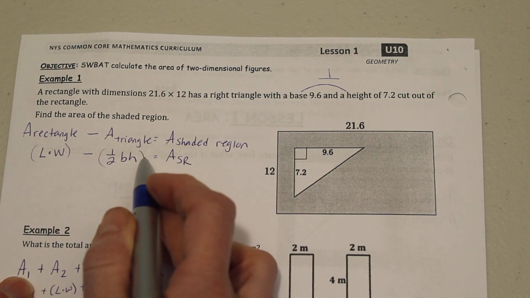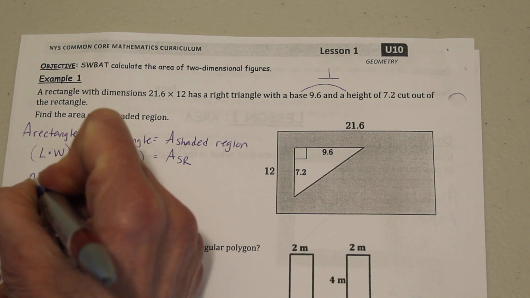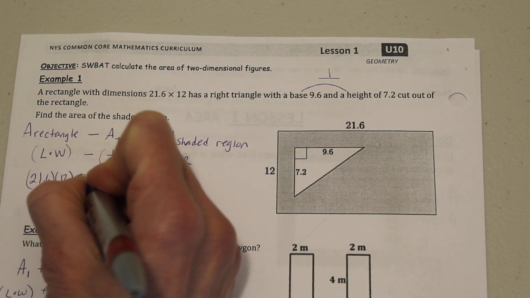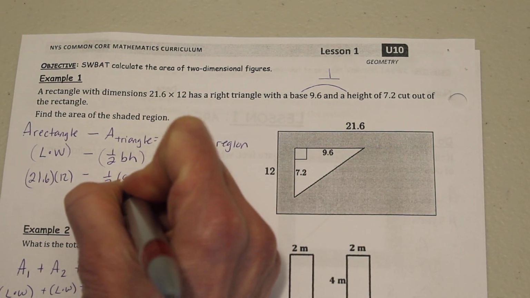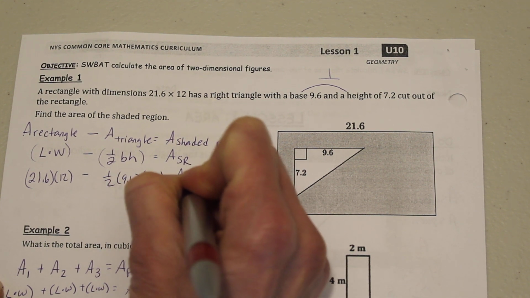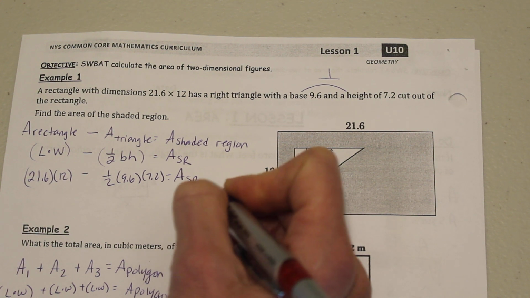So I started out with the process. I wrote down my formulas already, and now with you, I'm just going to put in the numbers. The length, 21.6, times the width of 12, and then you're going to subtract out 1/2. The length of the base, they said, was 9.6. And the height was 7.2, okay? And that's equal to the area of, I'm using SR shaded, S for the shaded, R for region.